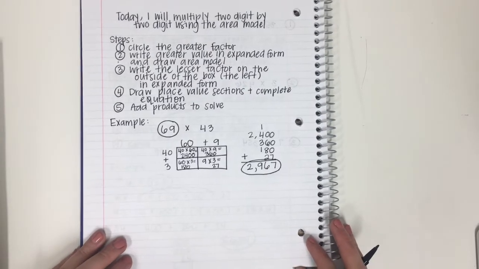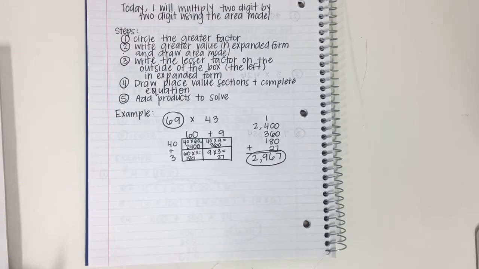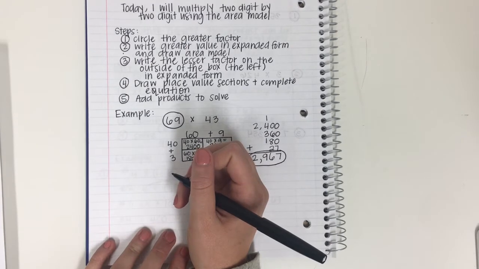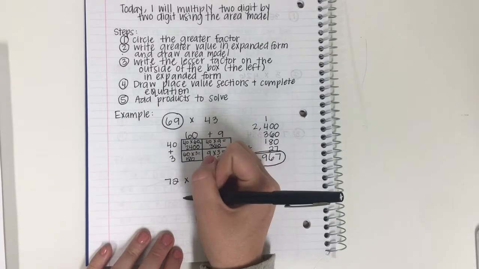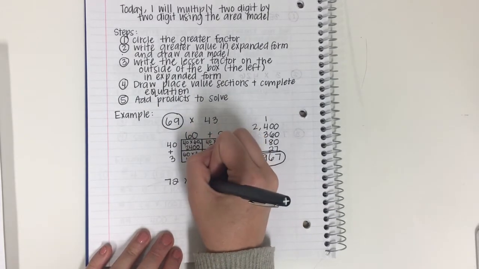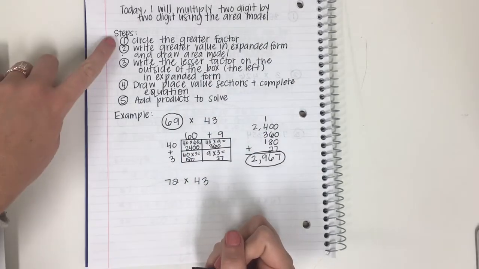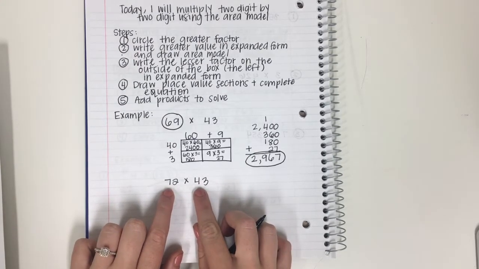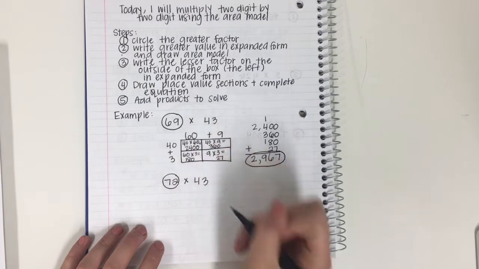Okay, let's do another one. Let's do 72 times 43. Step 1, circle the greater factor. We both have a ones place, we both have a tens place. I need to think, which is bigger, 7 or 4? Well, I know 7 is bigger than 4, so I'm going to circle 72 as my greater factor.